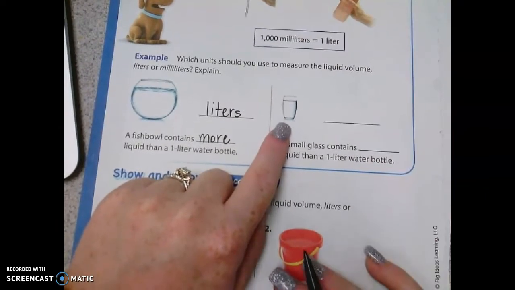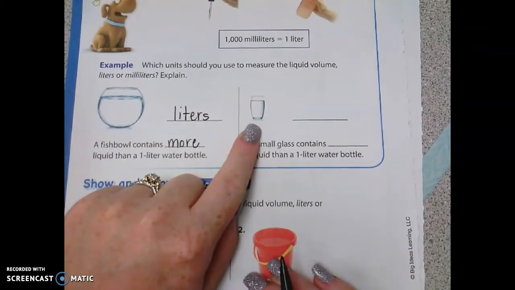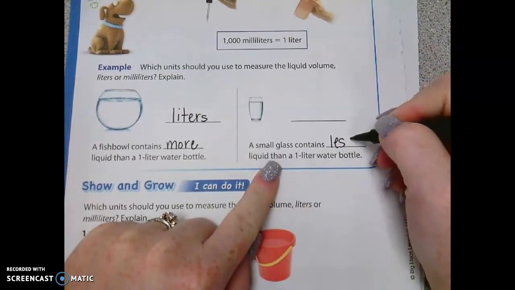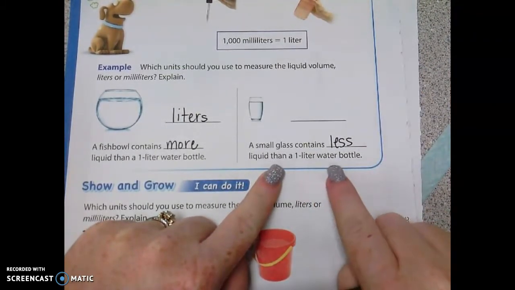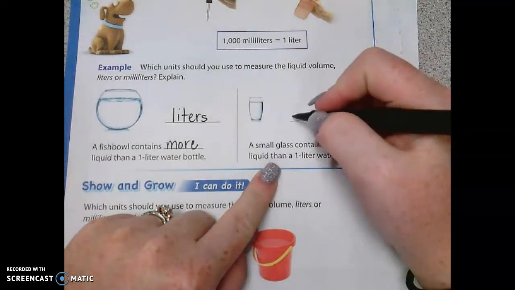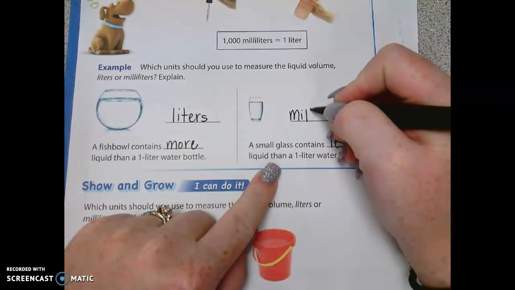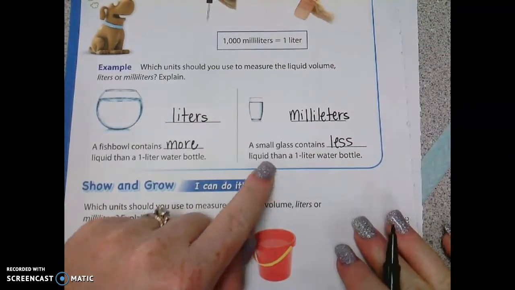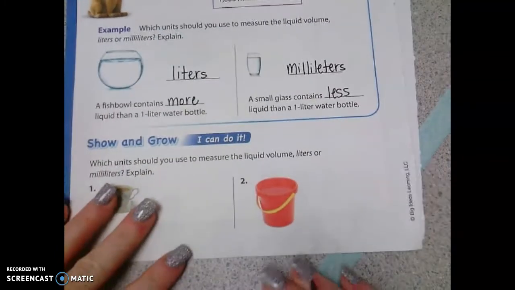Now, this small glass of water, a small glass contains less liquid than a 1 liter water bottle. So, are we going to use milliliters or liters? Milliliters. Okay. We're going to use milliliters. Great job. Let's do a couple more.